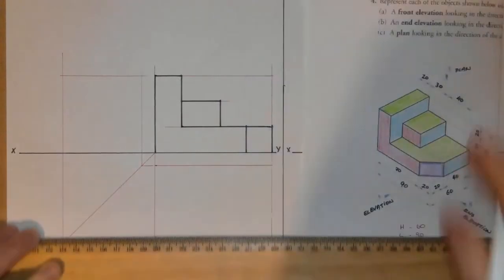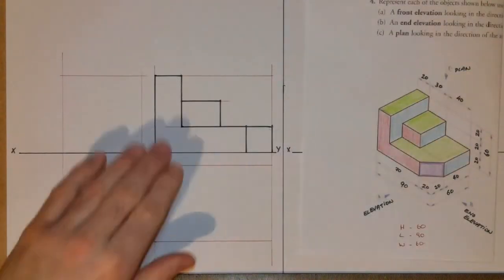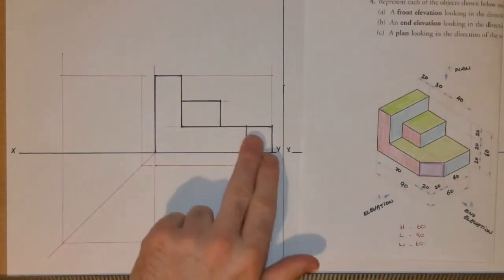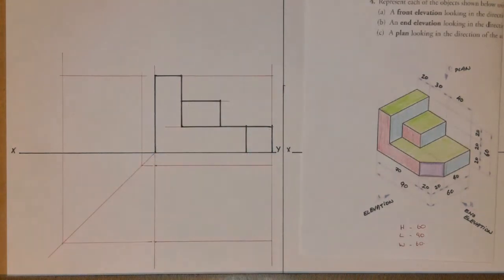So there we go, there's the elevation view done. We've got all this section done. There's the purple surface and there's the little step on top. So what we're going to do now is move on to the end elevation, which is what we see in blue here.